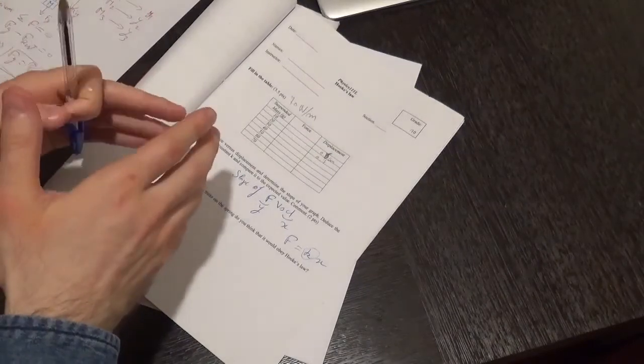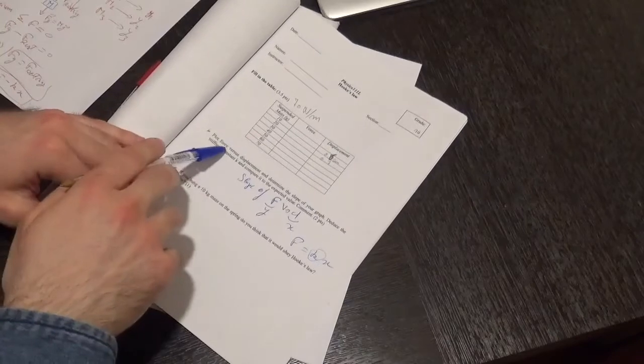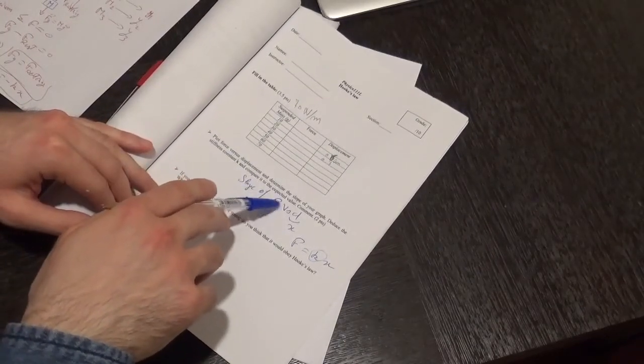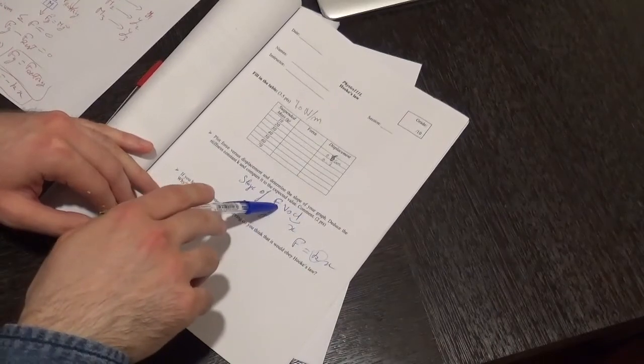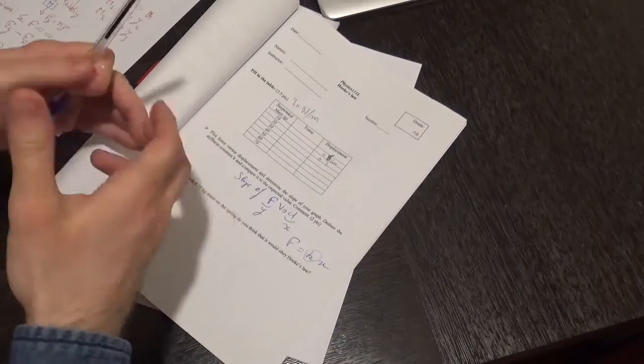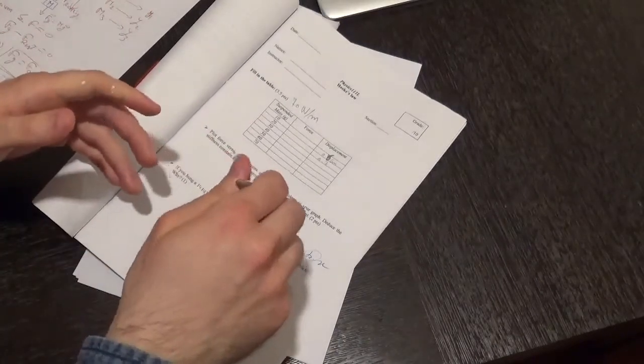Now the first question over here, they ask you to use linear regression. You have to apply the linear regression method in order to find the slope of your graph, meaning the slope of force versus displacement. So we are finding the slope of force versus displacement. So the force would be the y variable and d would be the x variable. Using your calculator, you apply linear regression and you find the slope of F versus d.